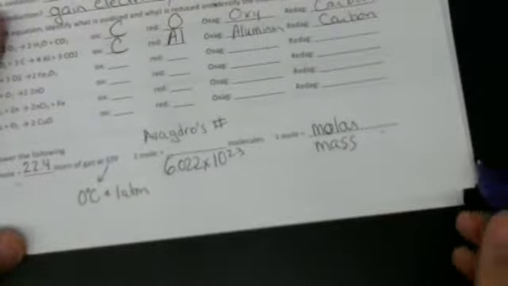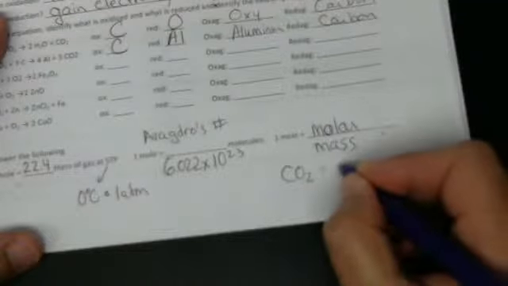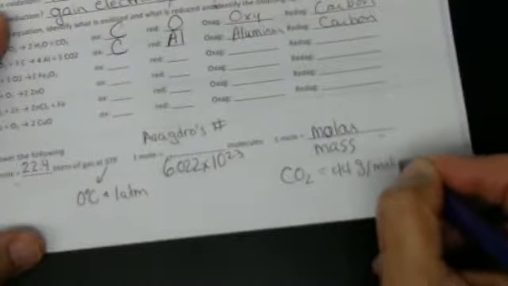And finally, a mole is equal to the molar mass of any given atom, element, or molecule. So the molar mass for carbon dioxide would be 16 plus 16, that's 32, plus 12, which is 44 grams per mole for carbon dioxide.